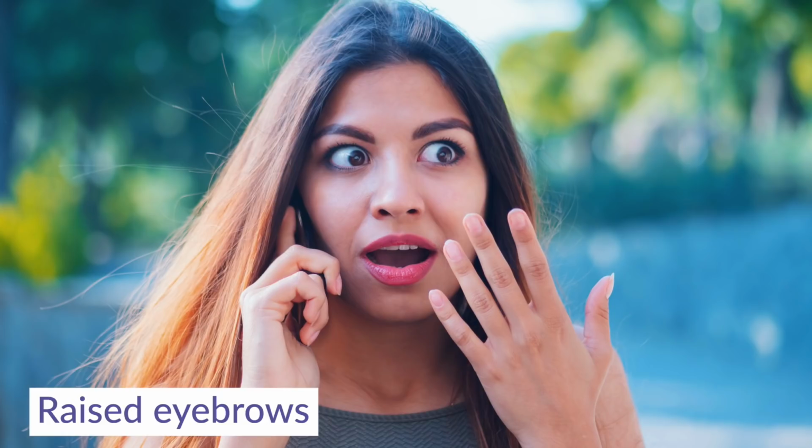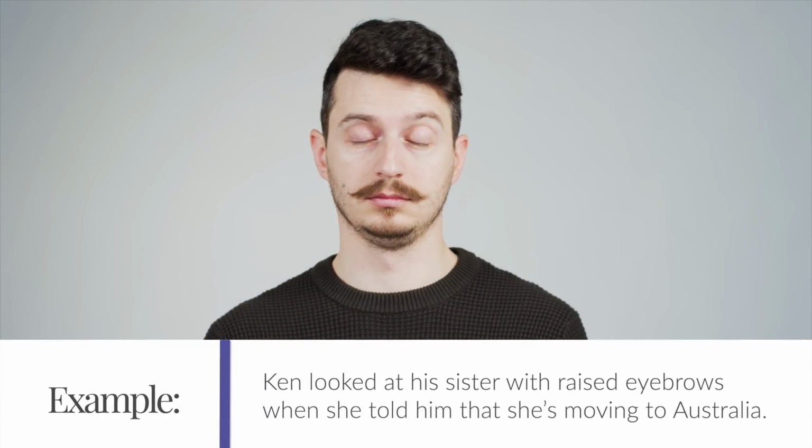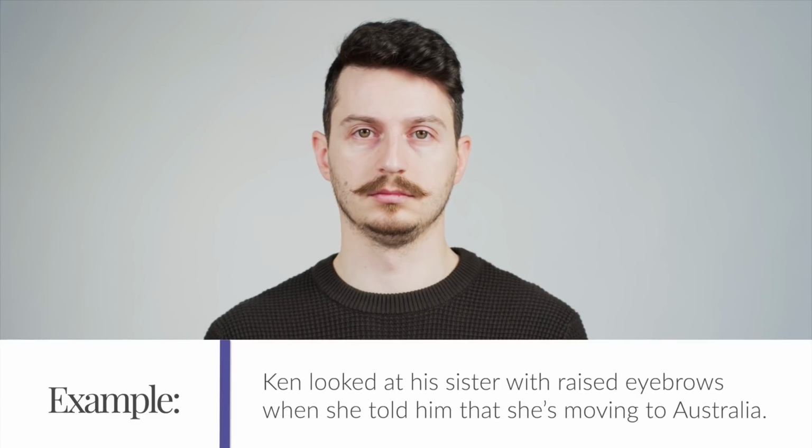Now, what if someone is feeling surprised, amused, or bewildered? What do they naturally do with their eyebrows? Think about a time when you felt surprised. What did you do? Your eyebrows went up. We describe this as raised eyebrows. To raise your eyebrows in surprise or to raise your eyebrows in shock. Again, let me share an example sentence with you. Ken looked at his sister with raised eyebrows when she told him she's moving to Australia.